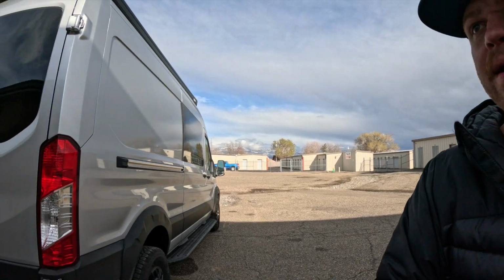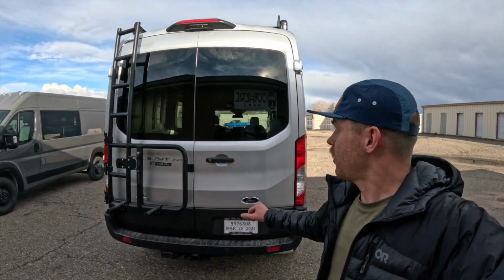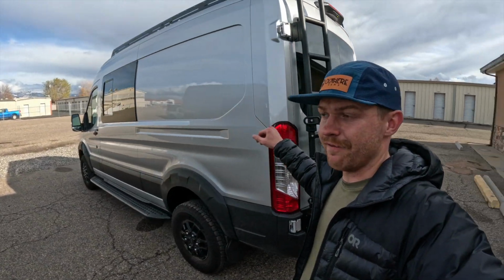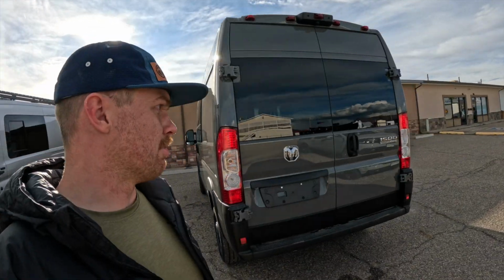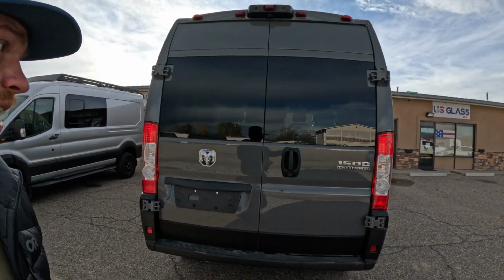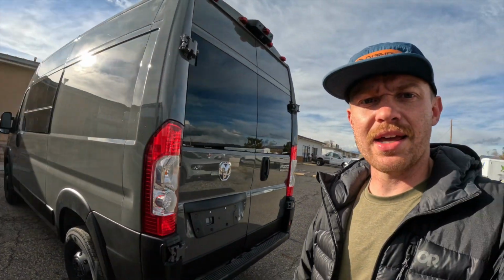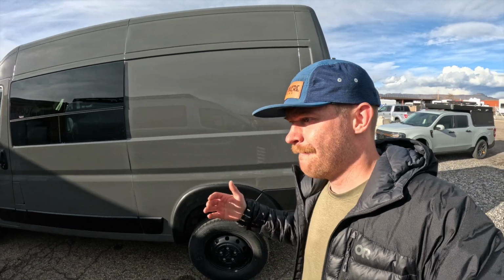Coming around the back, both of these vans also have OEM fixed style windows on the back of them. These are windows that I really prefer for letting more light into my van. Yes, I'm going to ultimately cover them up with a window cover for more privacy at night. But I do like having a little bit extra light coming into the back area of my van. Helps provide it a little bit more depth.